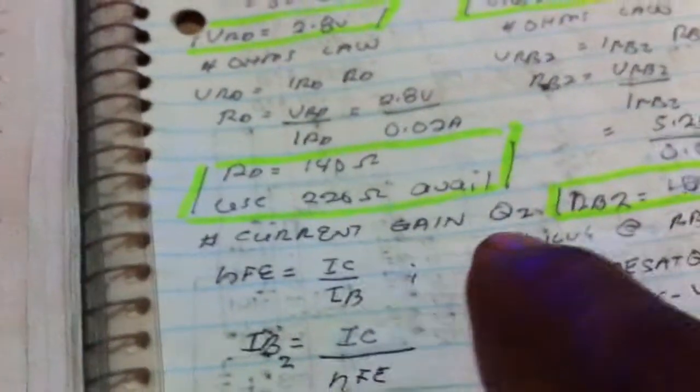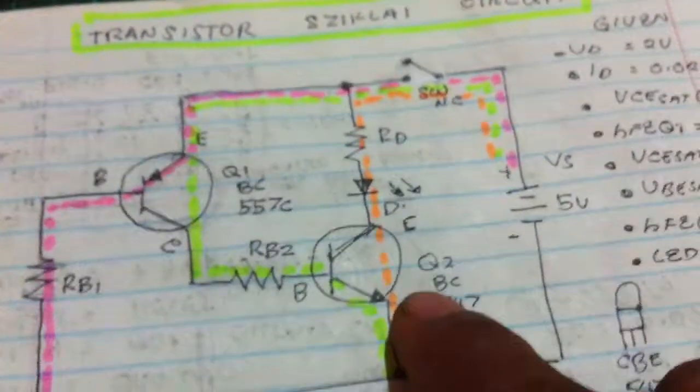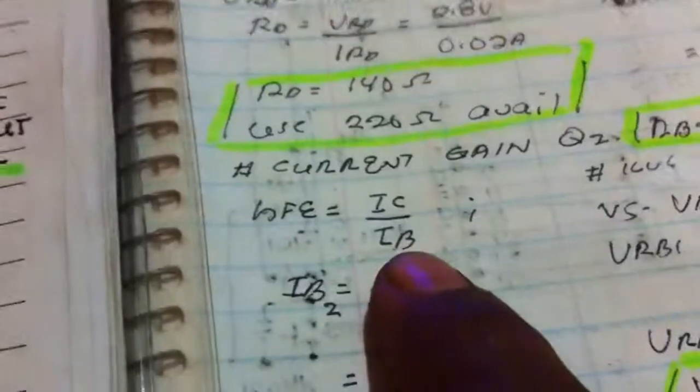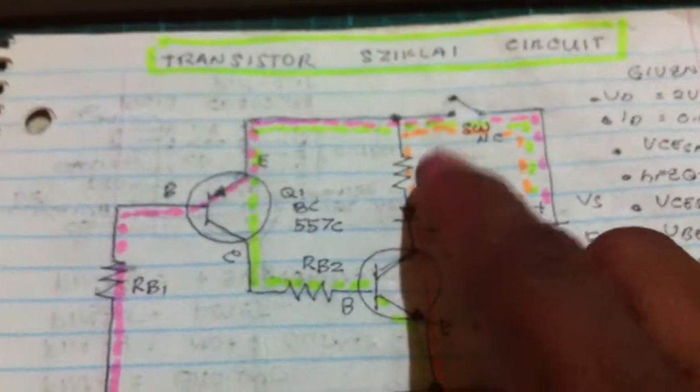So let us compute the current gain of Q2. Since this is Q2, current gain hFE is equal to IC over IB. We know the collector current here is the same as the current at the resistor and LED, 0.02.